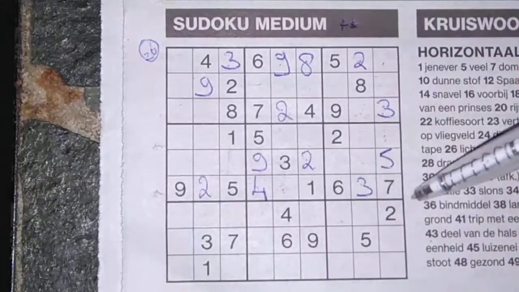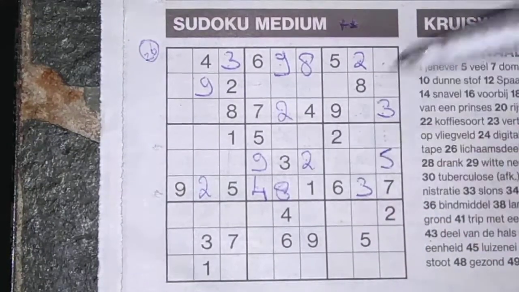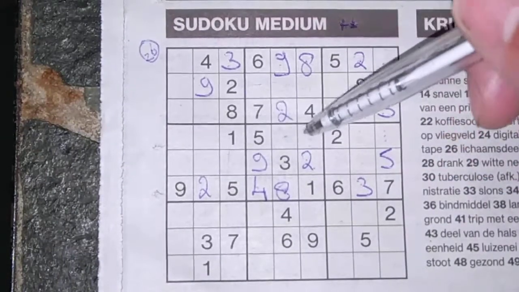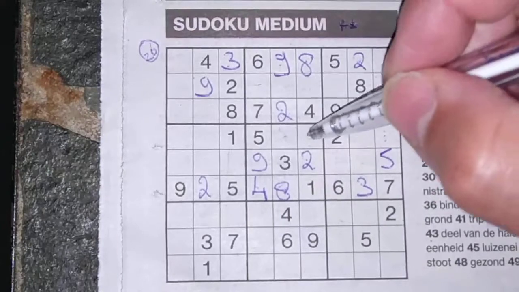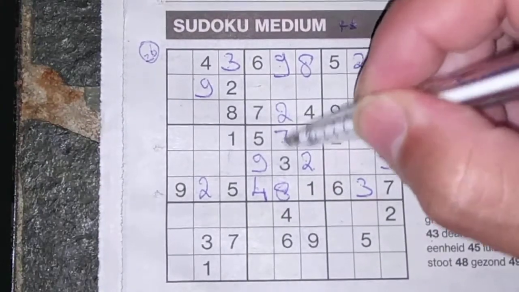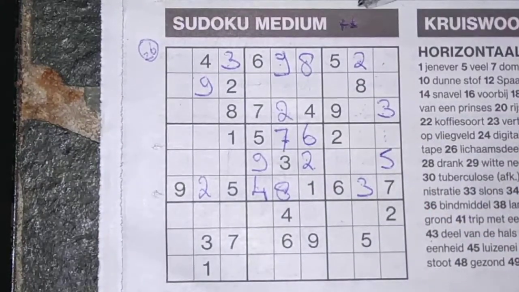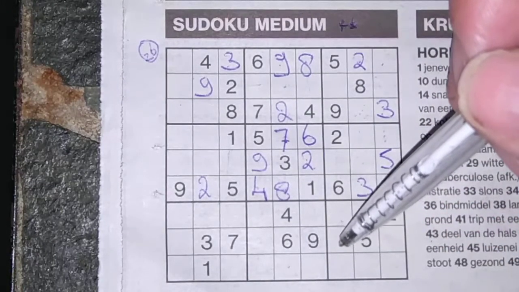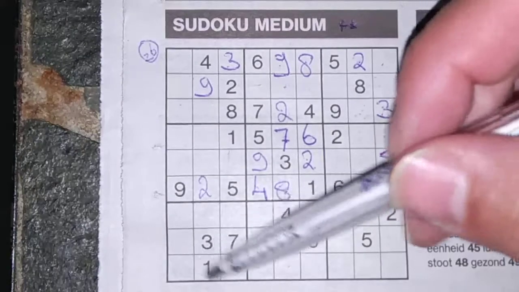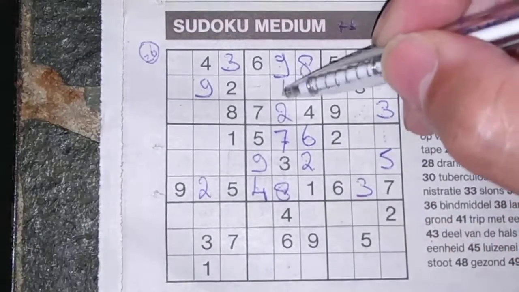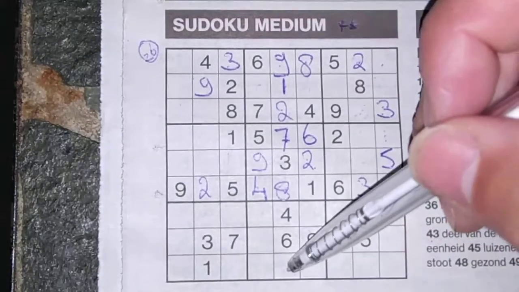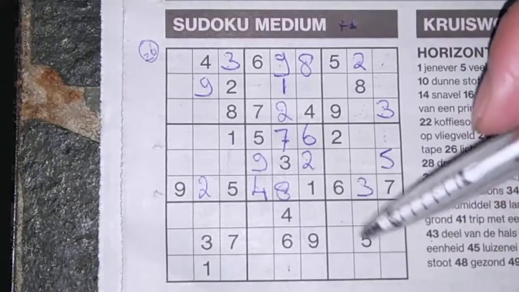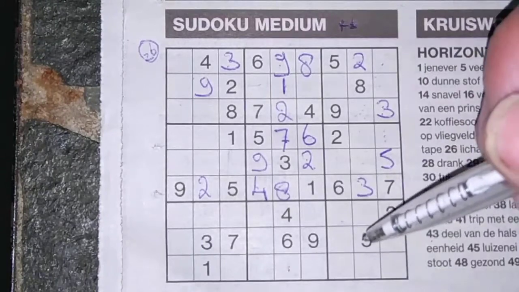1 box left in this row for the number 8. 2 boxes left in this big square for the numbers 6 and 7. We have a 6 here, no 6 there. 6 should be here and the 7 goes there. 2 numbers left in the middle column. One of the missing numbers is 1. We see here 1, no 1 there. 1 should be here. And the other missing number in this middle column is the number 5.